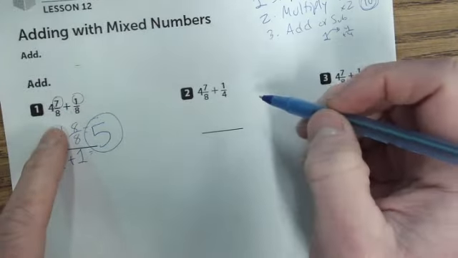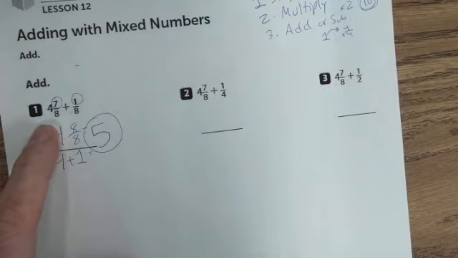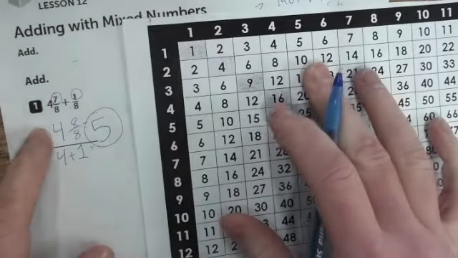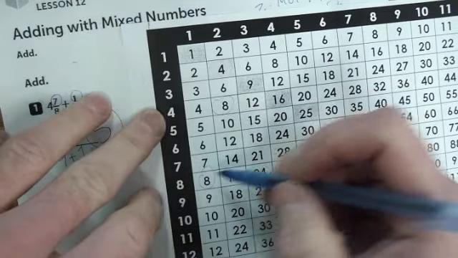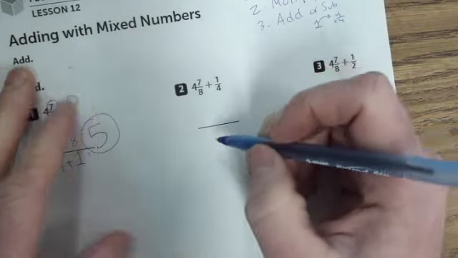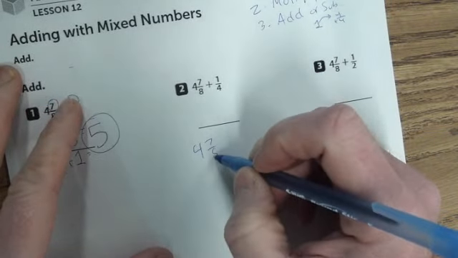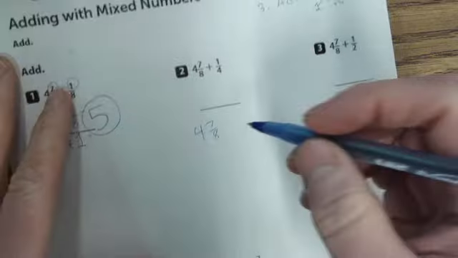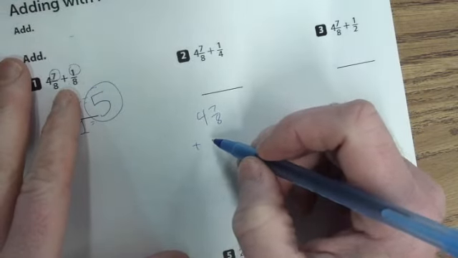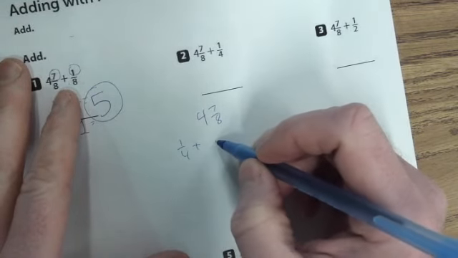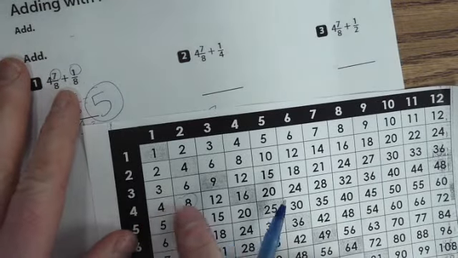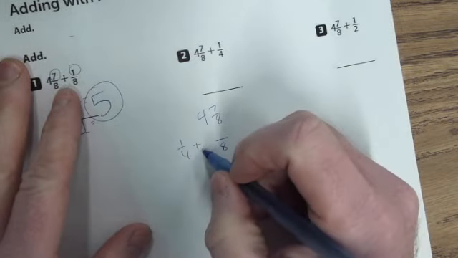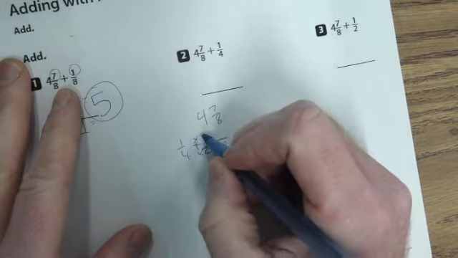Number 2, 4 7/8 plus 1/4. What's the least common multiple of 8 and 4? So 4 and 8, I can see the first match is 8. So I need to change 4 7/8. I can keep it because it already has 8 as a denominator. And then 1/4, to turn a fourth to an eighth, 4 times what is 8? It's 2. And whatever I multiply the bottom by, I multiply the top.